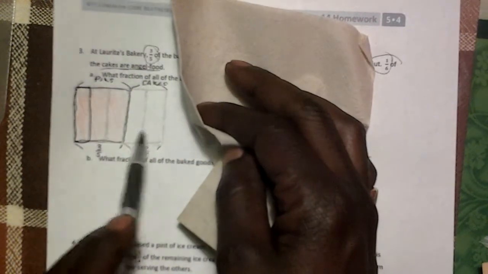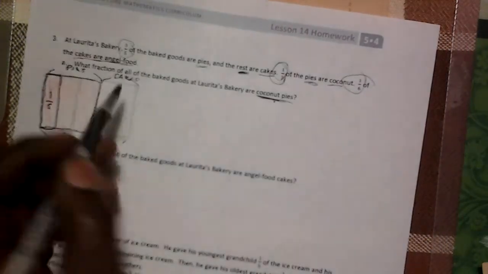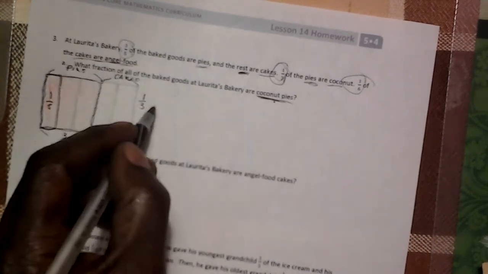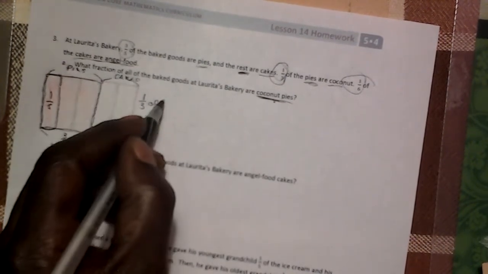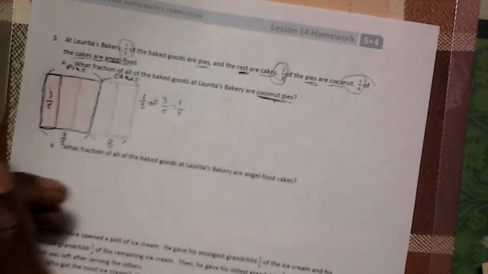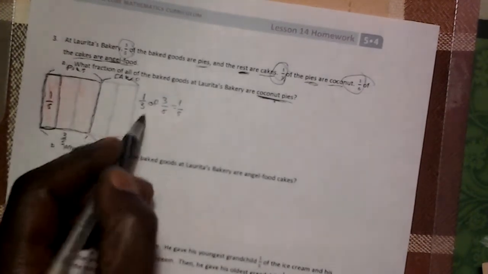So 1/3 will be 1 section, yes? So now, how much is each section worth? We have 5 pieces, so how much is each piece worth? And that's what? 1/5. Very good. So we know that 1/3 of 3/5 equals 1/5. Right? And we can check that with math, right? And make sure we're correct.